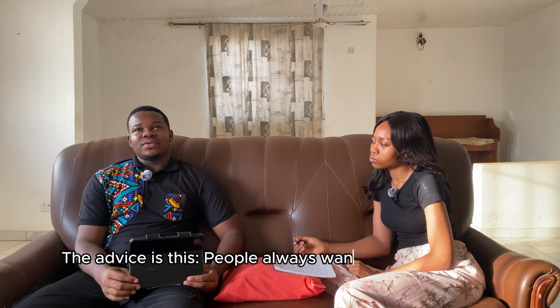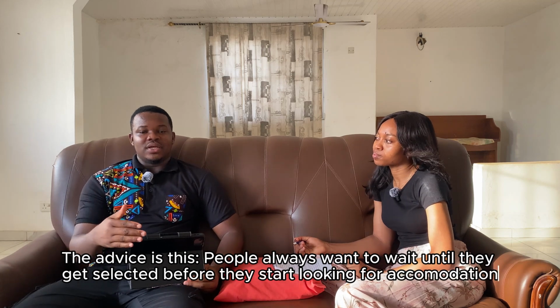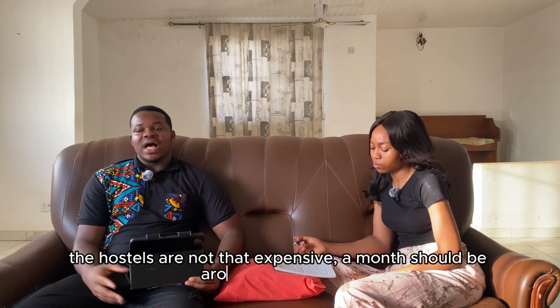So the advice is this: people always want to wait and get selected before they start looking for accommodation. By the time you do that, you'll be too late. Usually last year there were almost 400 people, and many of them, even if you're staying in Accra, some people are staying in Kasoa, far away places. By the time you finish the lectures around 4 or 4:30 p.m., you are tired. So if you can afford it, the hostels are not that expensive. A month should be maybe 450. So you can get a place at least to stay at a hostel.